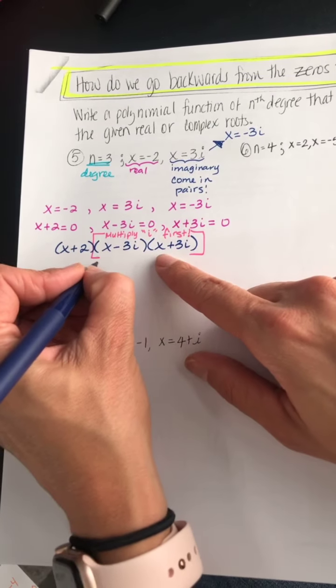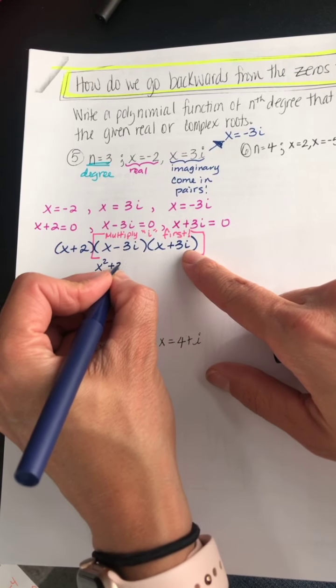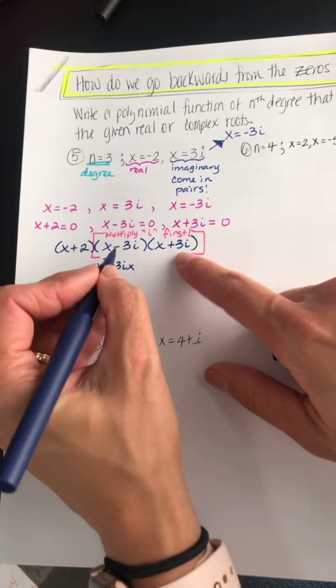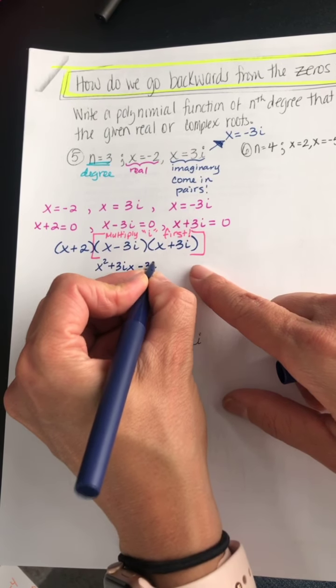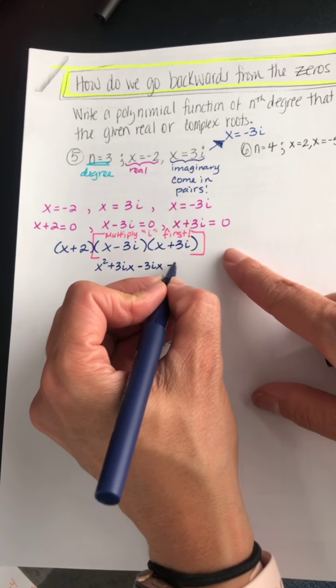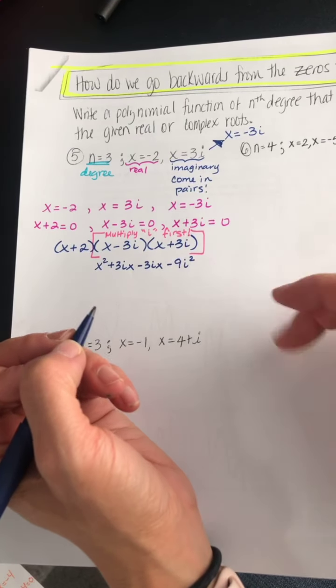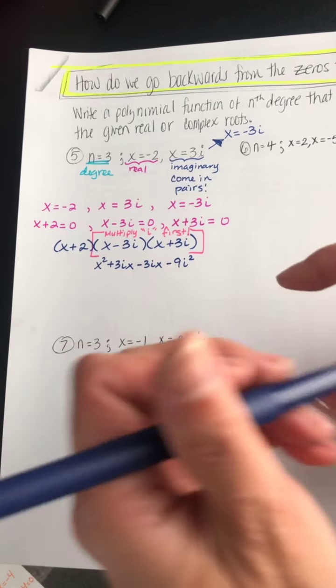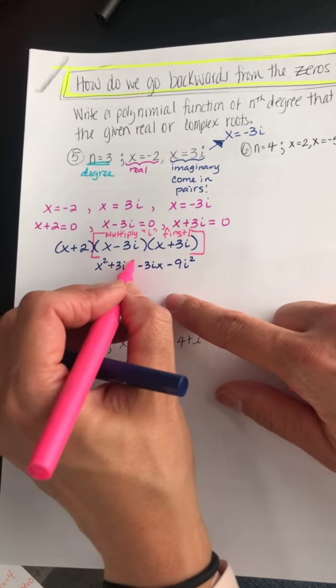So x times x is x squared. X times 3i is a positive 3ix. Negative 3i times x is a negative 3ix. Negative 3i times positive 3i is a negative 9i squared. Okay, so first of all, we have some things that cancel, such as these positive 3ix and negative 3ix.